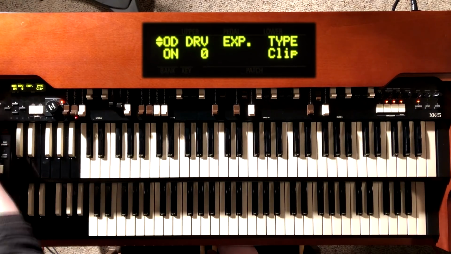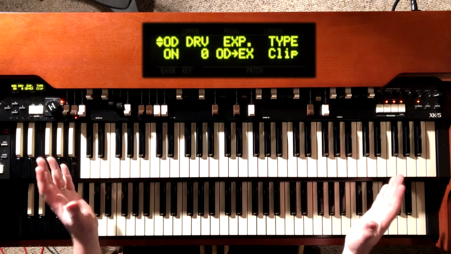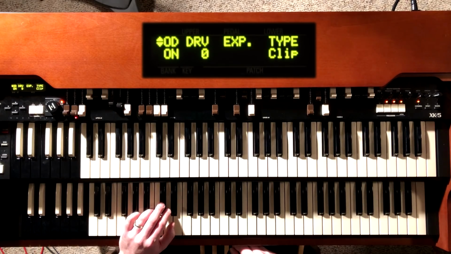We can also do overdrive to expression pedal. What this means is that the expression pedal only affects the overall volume of the organ. It doesn't affect the actual amount of overdrive. The amount of overdrive stays the same.